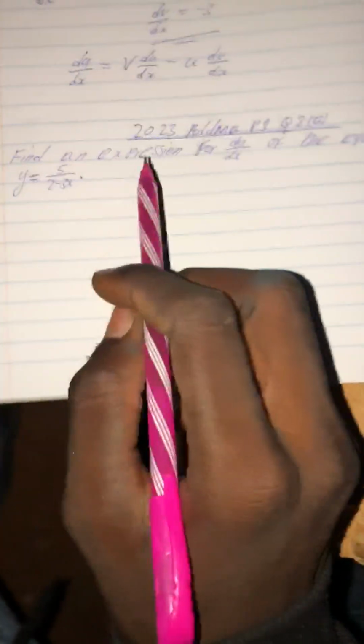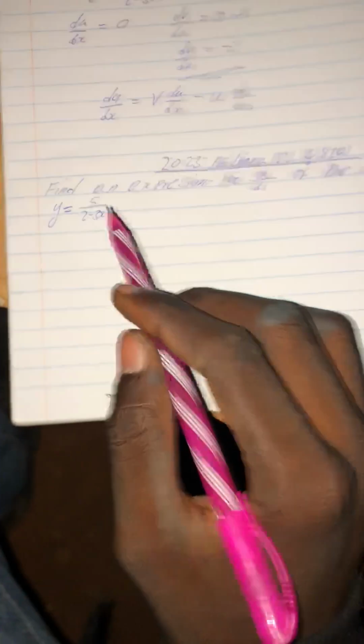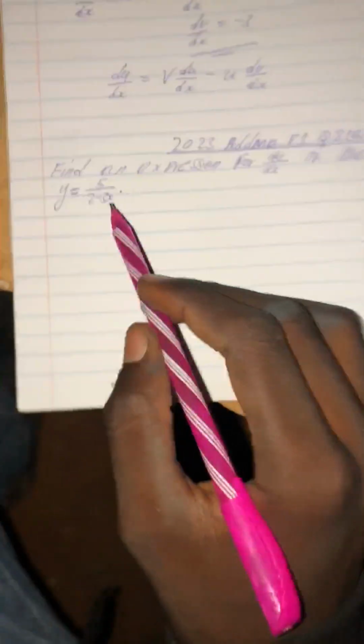Today's tutorial is on calculus 1, differentiating using the quotient rule. The quotient rule is just one of the rules of calculus, which is used to solve calculus questions or to express calculus equations. For example, the quotient rule can only apply if you have a fraction where the numerator is an algebraic expression.